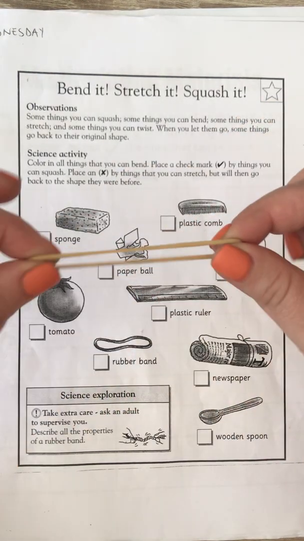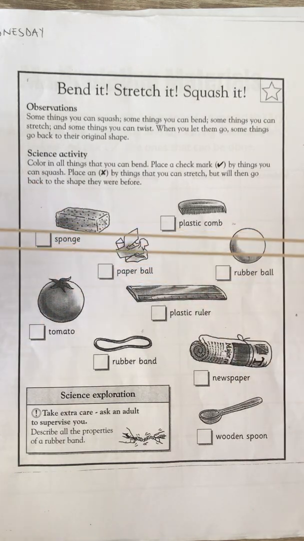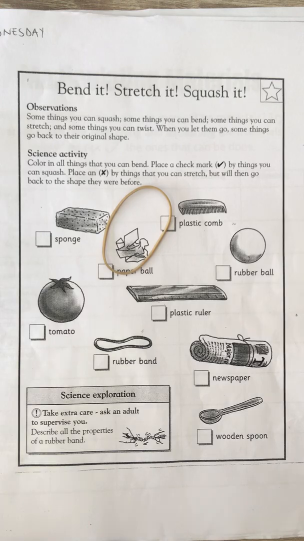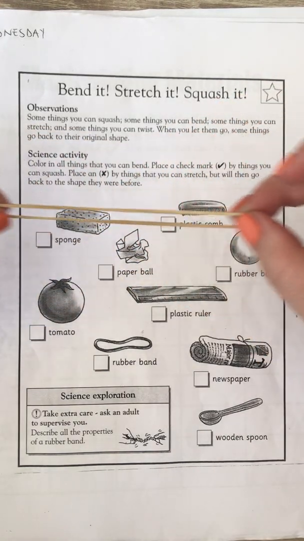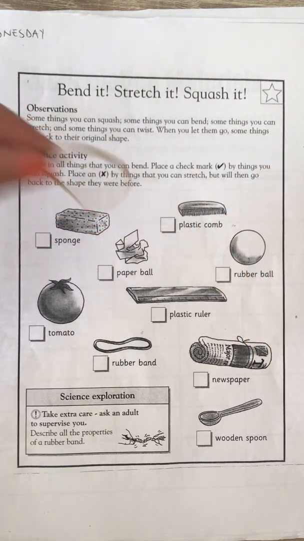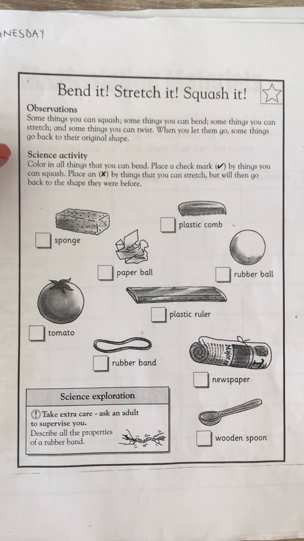For example, this. I'm stretching it, but, okay, I just let it go, and now it's just a plain elastic again. So when I stretch it, it doesn't stay this long forever. It goes back to its original shape. Now, here is the science activity. I'm going to help you with the first one. I've written down exactly which ones I helped the kids in class with so that it's fair for you at home.